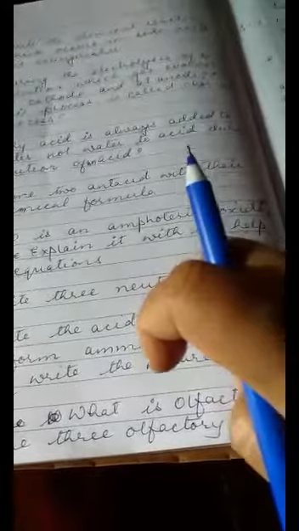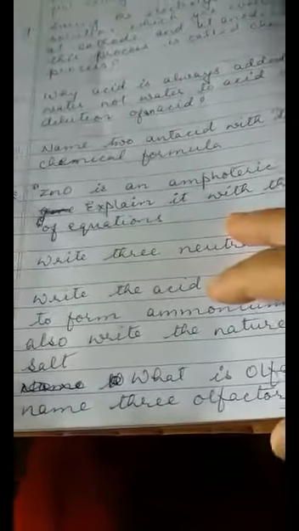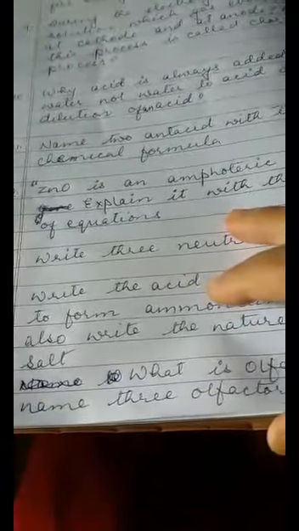Other than this, some questions are related to pH. What is the pH before a meal and after a meal? It is a very important question. Next is, what is the pH of water for the survival of aquatic animals? Which acid is found in a bee sting? It is formic acid, whose formula is HCOOH.